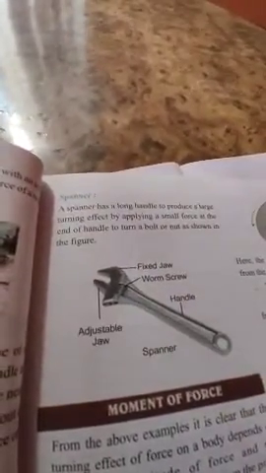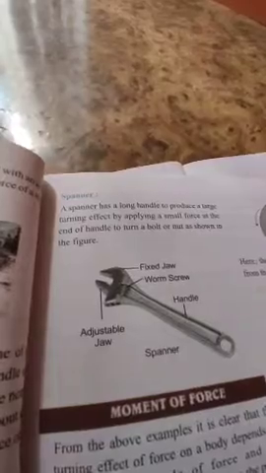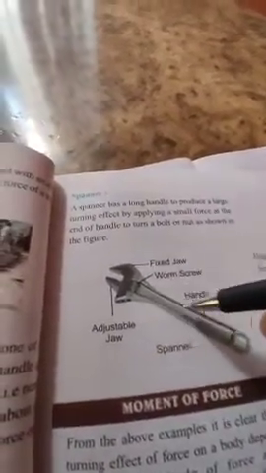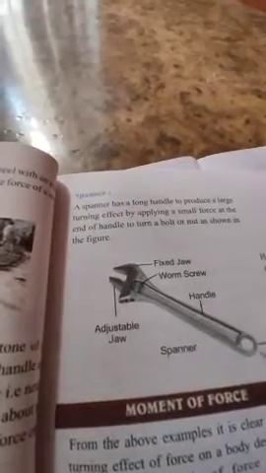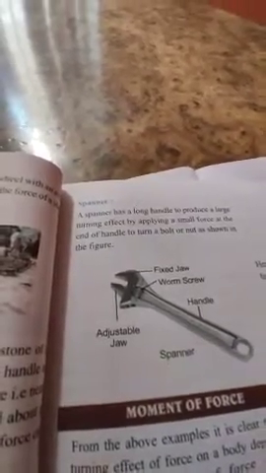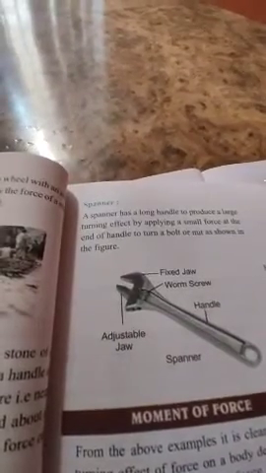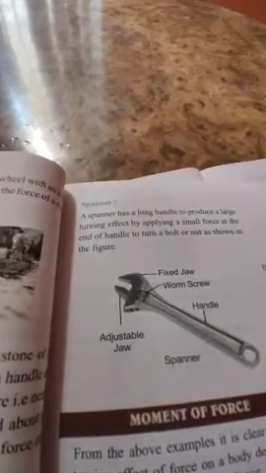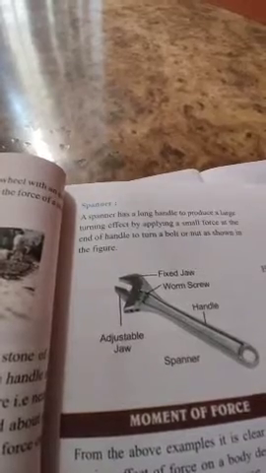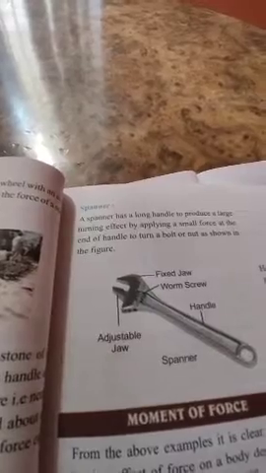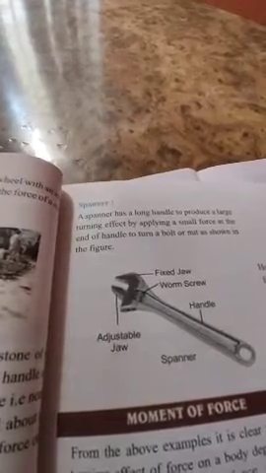When you want to open or tighten the nut, just see the handle is longer. Long handle means if the perpendicular distance is more, the turning effect will also be more, and you have to apply less force. Just mind it, students, what I am telling you.